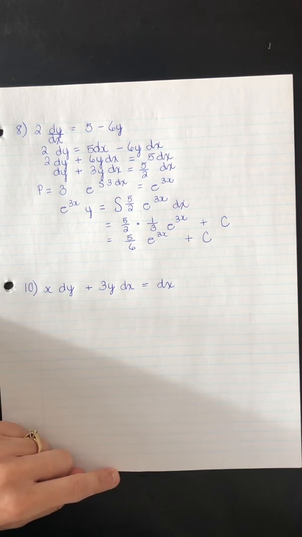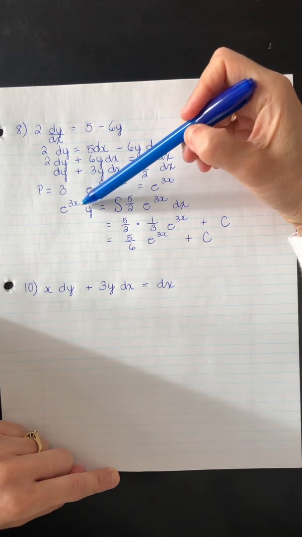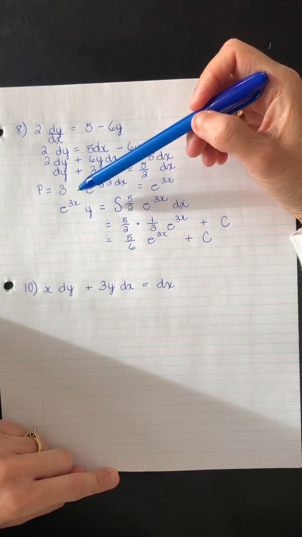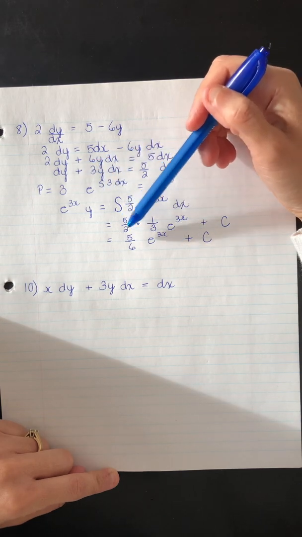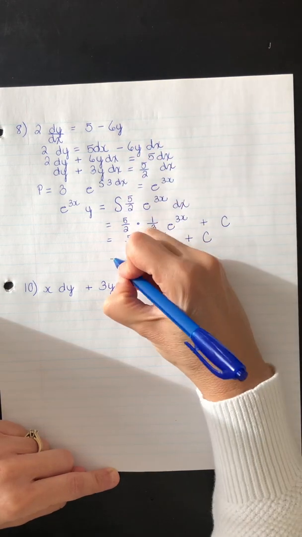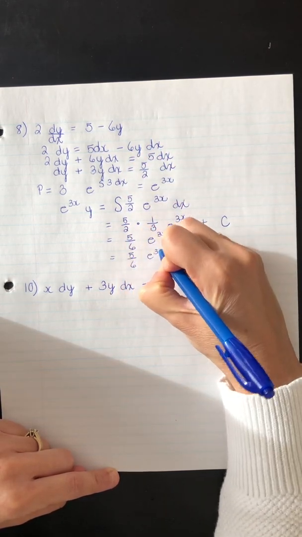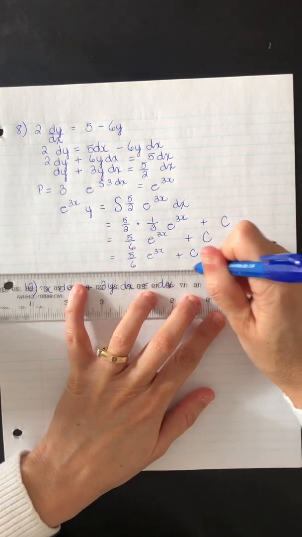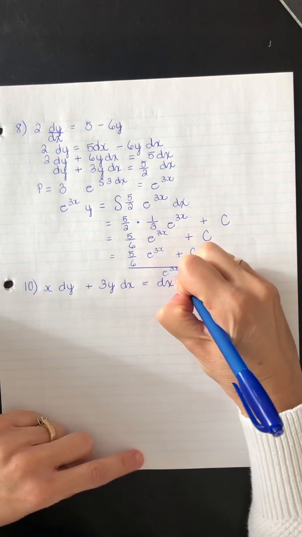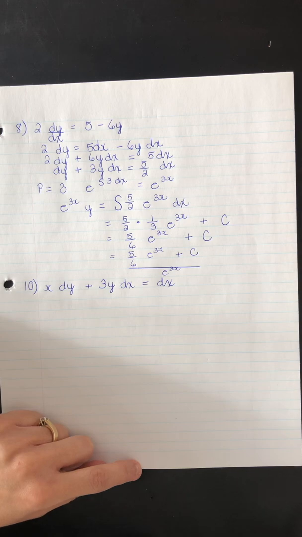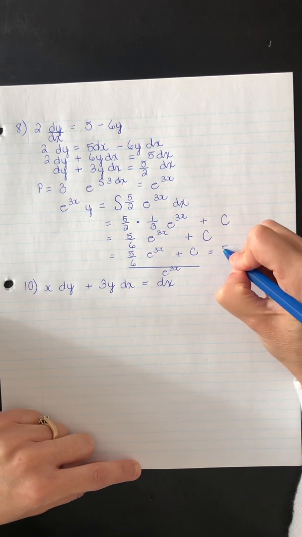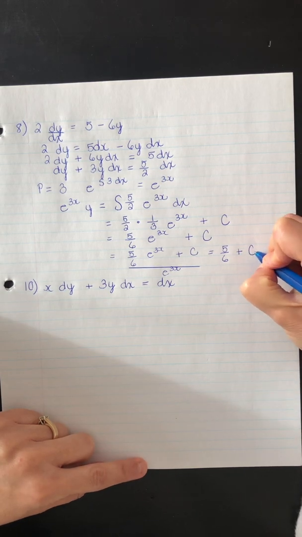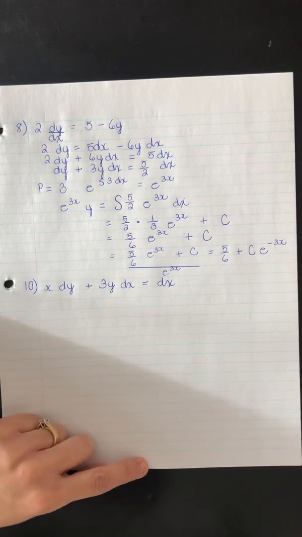So how is the answer obtained? We need to isolate y, so we simply divide by e to the 3x. So we get 5/6 e to the 3x plus c divided by e to the 3x. And that can be written like this. Each term is divided by e to the 3x. So the first term will just be 5 over 6, then we'll have plus c times e to the negative 3x, like that.